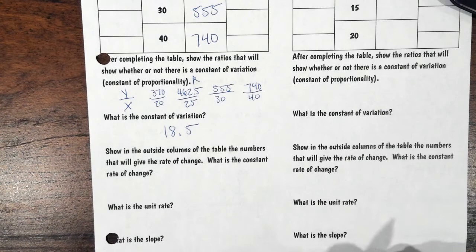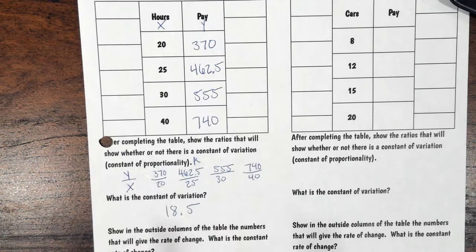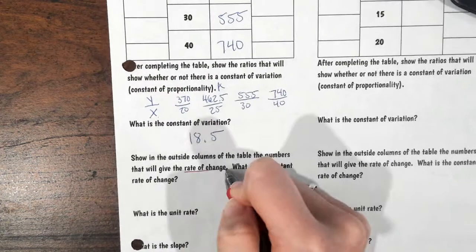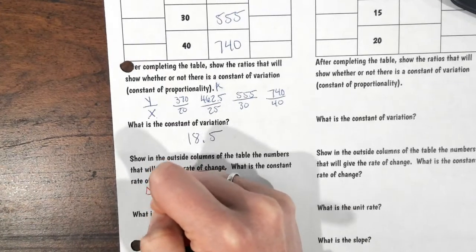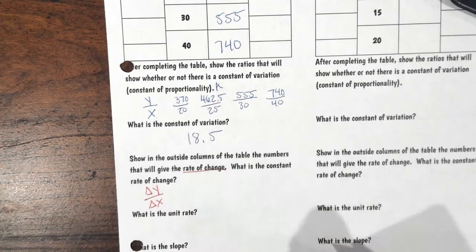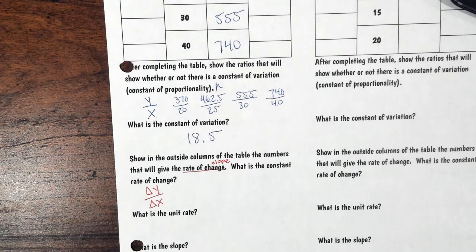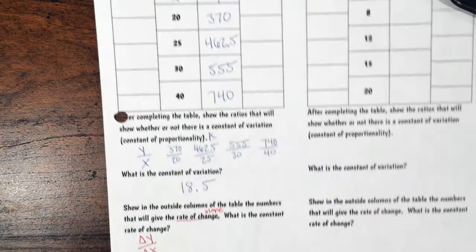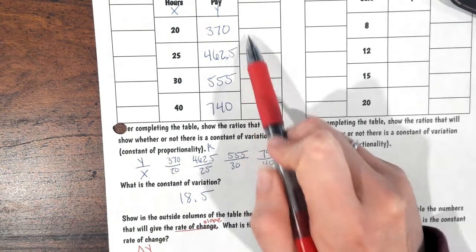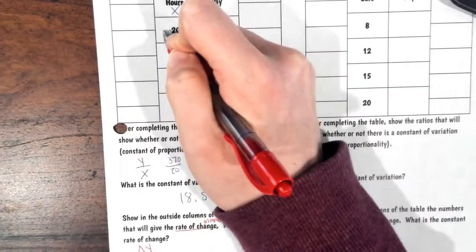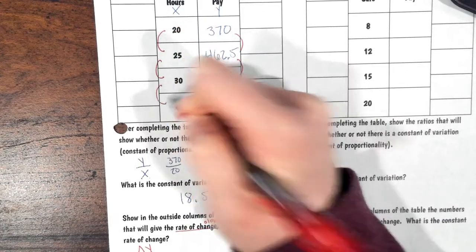Next says, show in the outside columns of the table the numbers that will be given for rate of change. Remember, these are y over x. Rate of change, that's my change in y over change in x. We also call that slope. Okay? So my change in y over change in x, that's how they're changing. That's why these boxes go looking at how it changes each time.